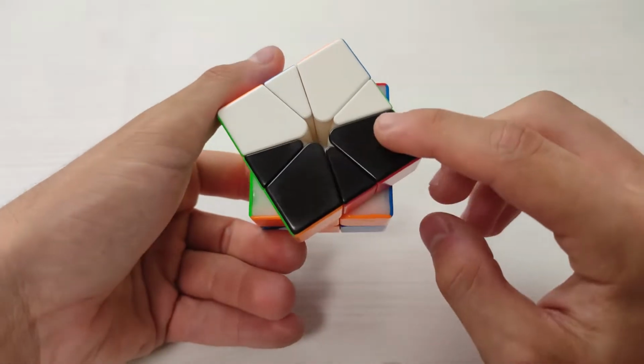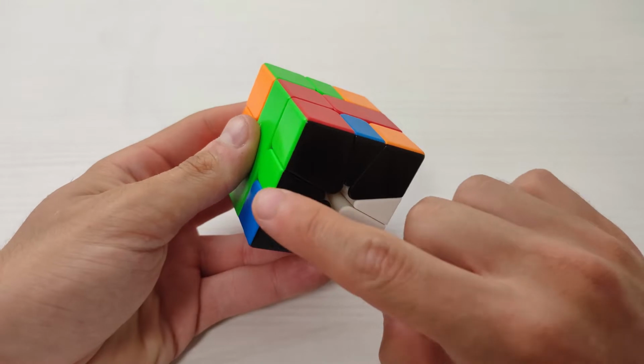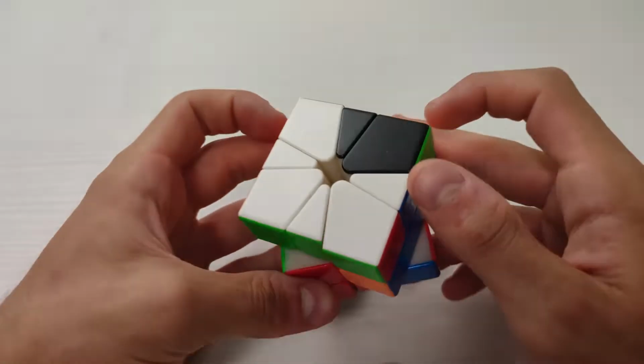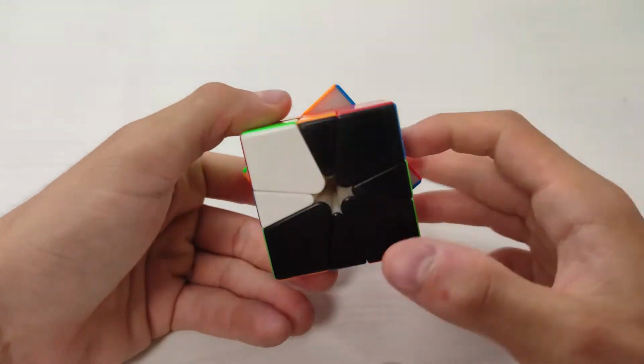You can also take out the other one from the back like this, for example, and pair it in the front. Same goes if the edge is paired to the other corner. You can just bring one of them up and then just solve it. You know, it's super simple and intuitive. I'm not going to explain this any further.